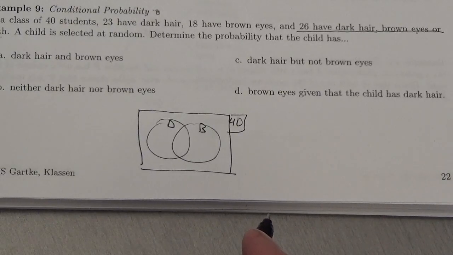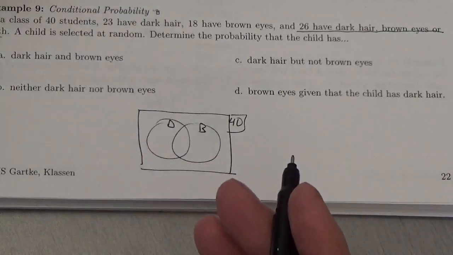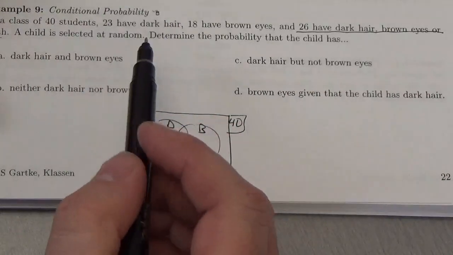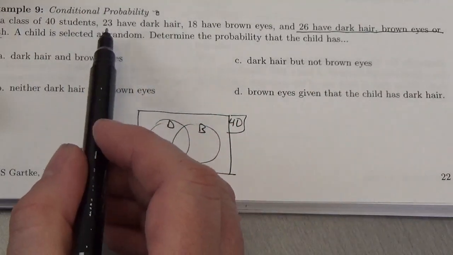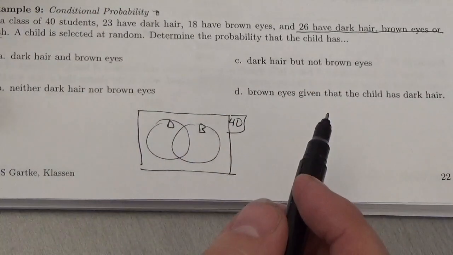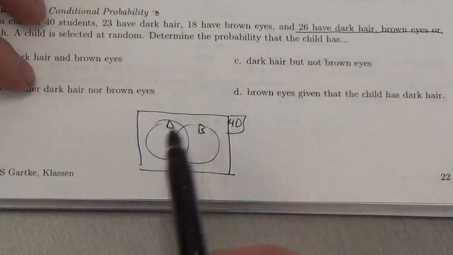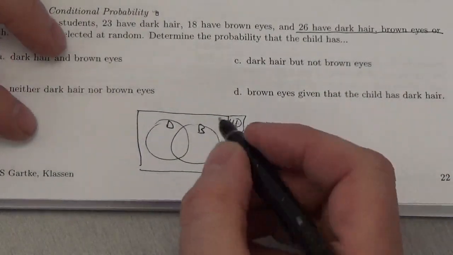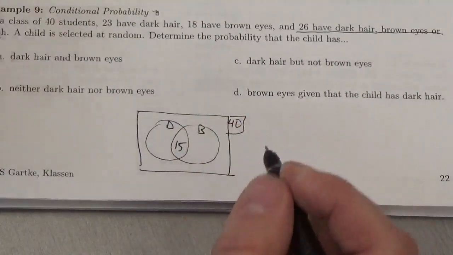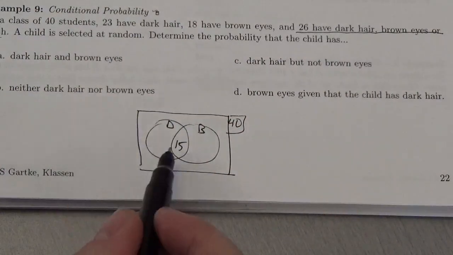And so what I've got to do here is figure out how many are in the overlap. I had 23 plus 18 gave me the 41. And I know that that should be 26, so that means I'm over by 15. So there are 15 people right there in that overlap between the two.